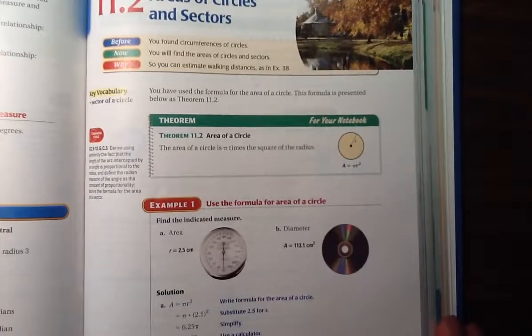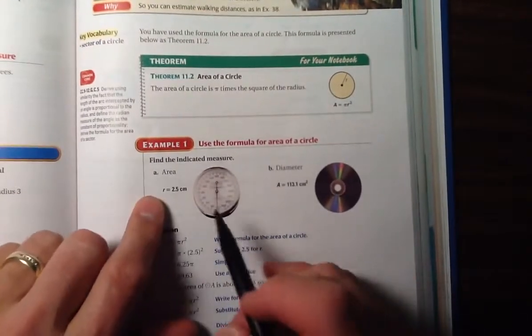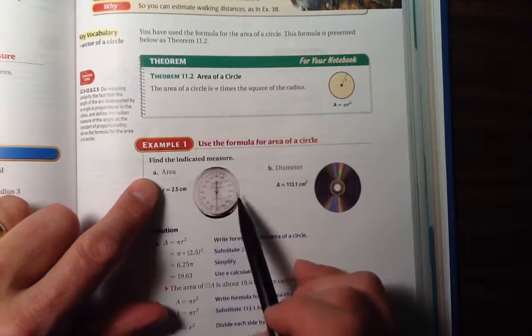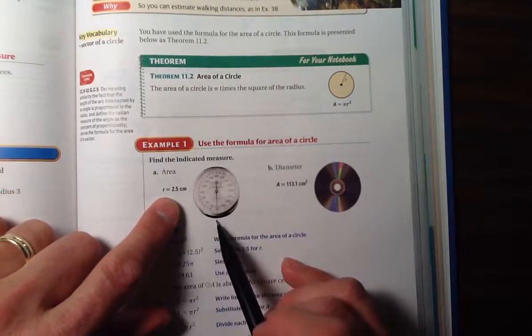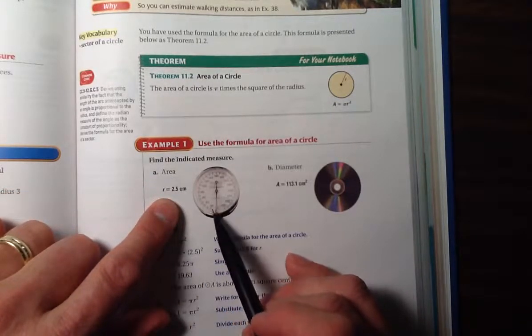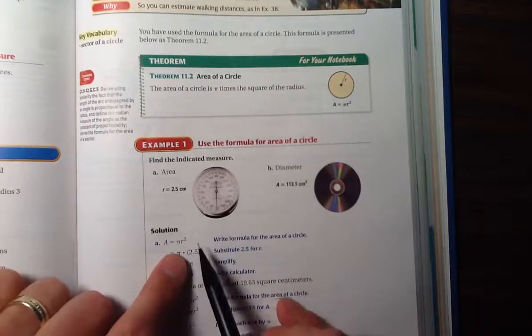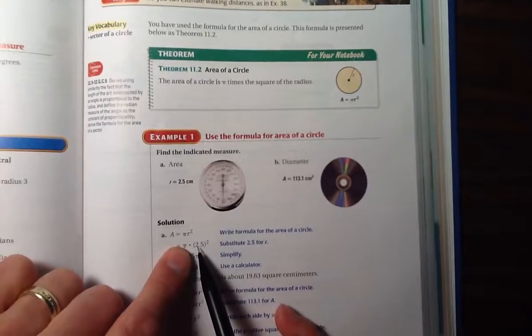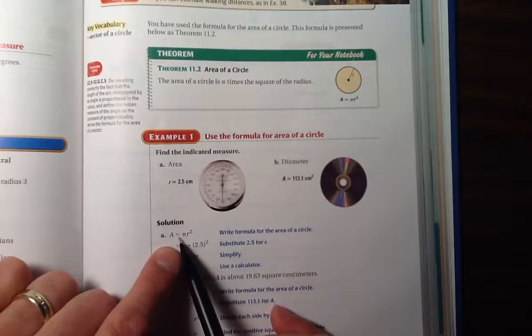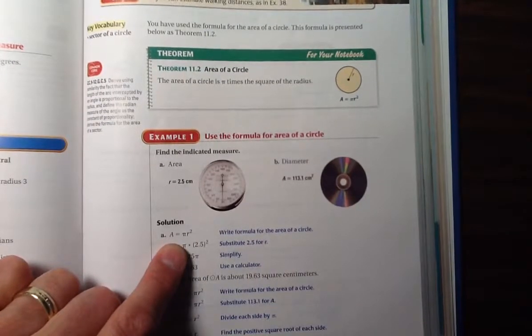So let's look at the book here, and example number 1. We want to find the area of this dial. They tell us that the radius of the dial from the center out to the circle is 2.5 centimeters. So that's easy. We just plug that into our formula of area equals pi r squared.